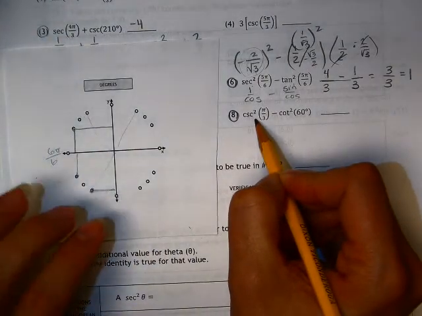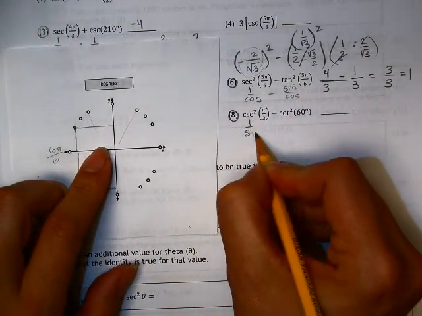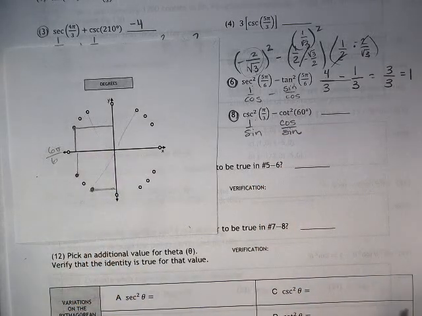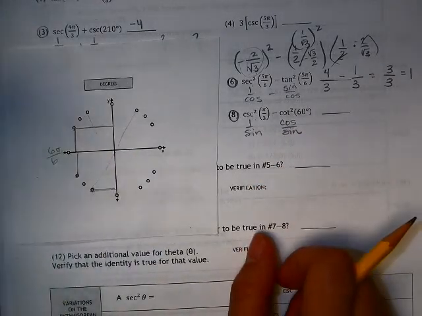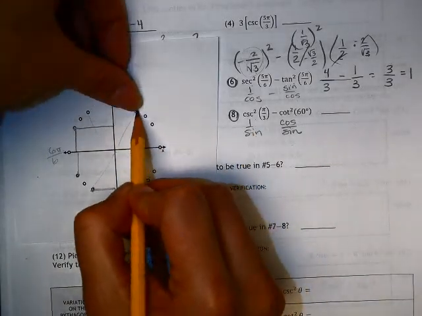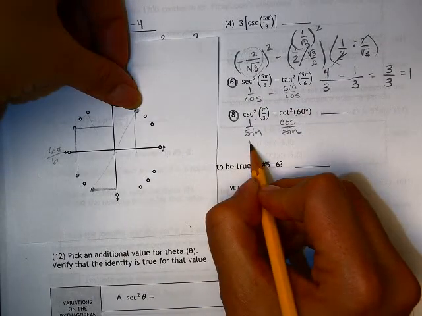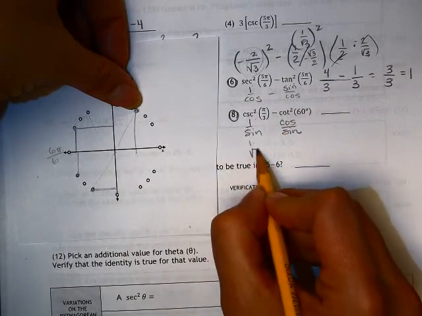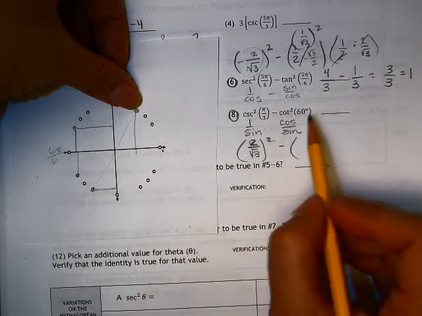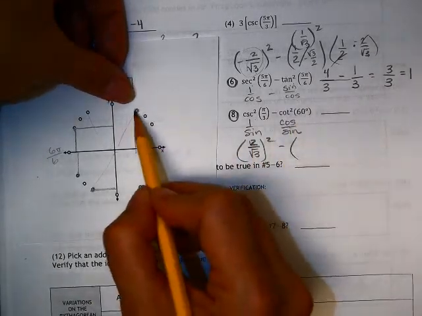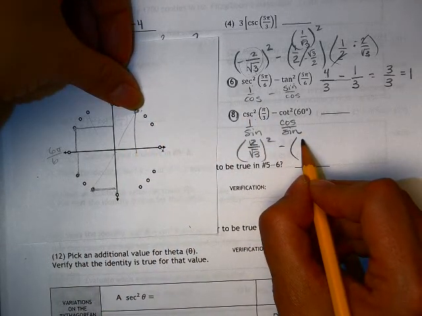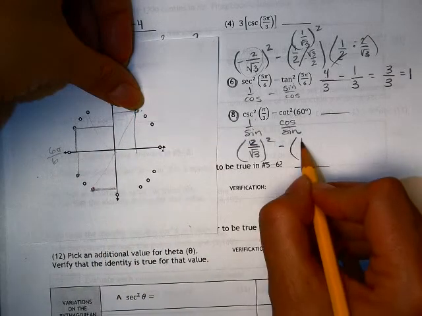The cosecant is 1 over the sine, and the cotangent is the cos over the sine. So these are all just defined to be that way, so you just can hopefully have those in your notes. And so sine of pi over 3, here's pi over 3 right here. So the sine of pi over 3 is √3 over 2, but I do need to flip it. And I'm going to have to square it. And the cosine of 60 degrees, so it's the same location. So the cosine of 60 degrees is equal to 1/2.